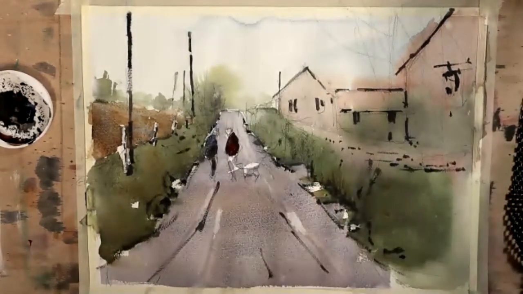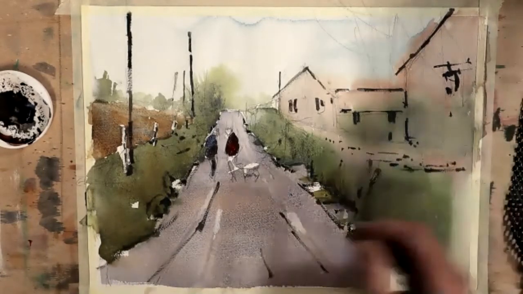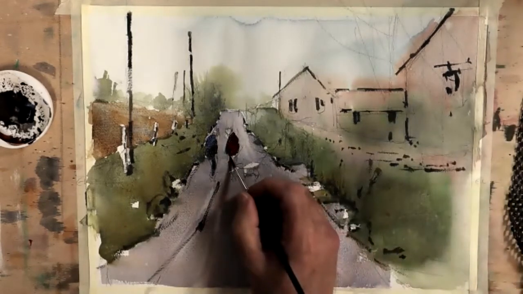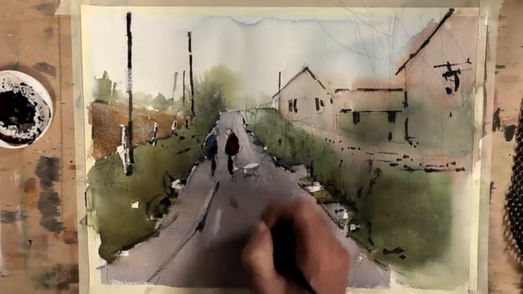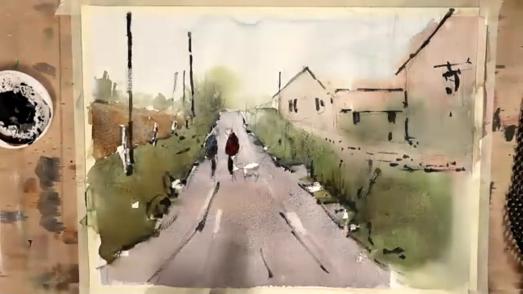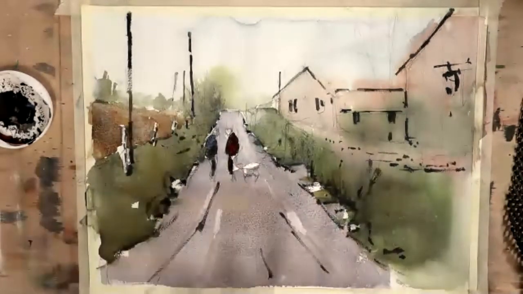Change the color slightly for the legs, just make it darker with ultramarine blue and burnt sienna. And again, let's do a single brush stroke for that leg, okay? There. And I don't even have to go back into that one. I'm quite happy with a single brush stroke on that one.